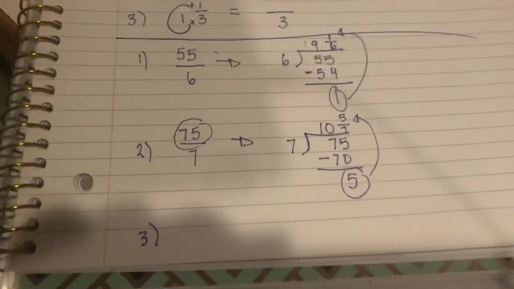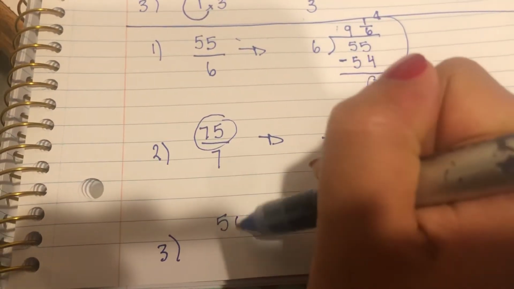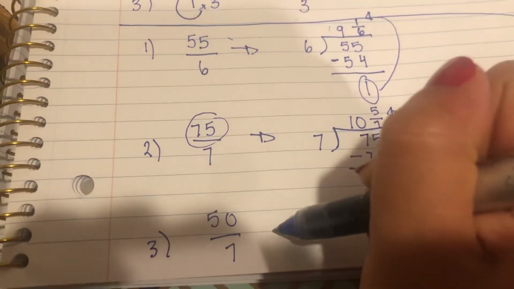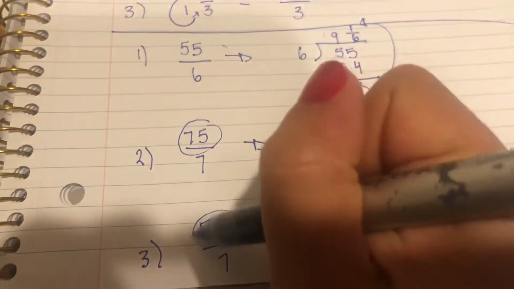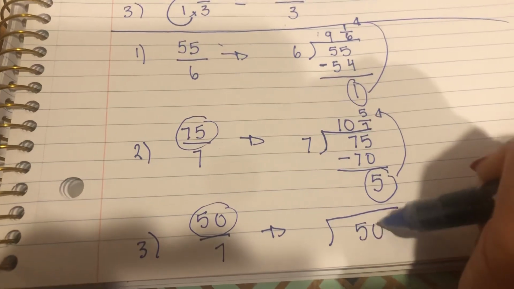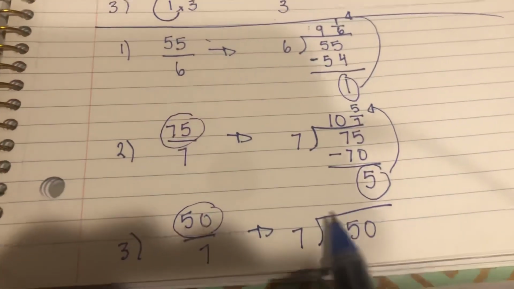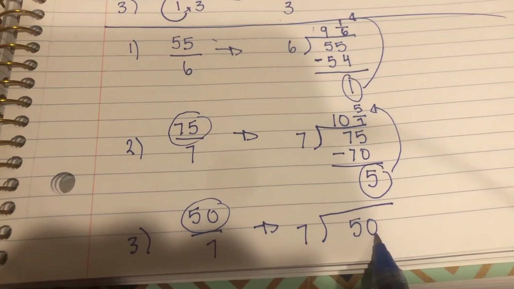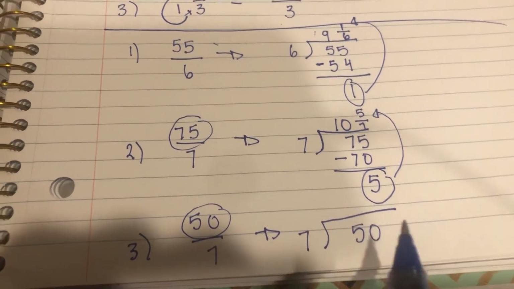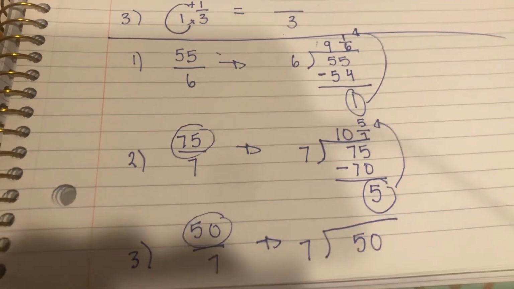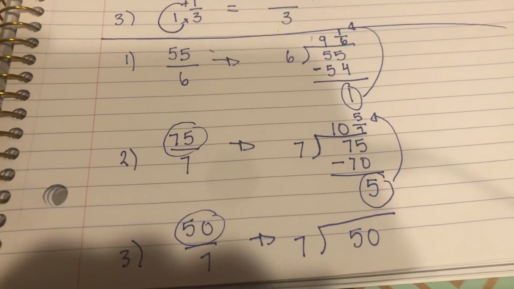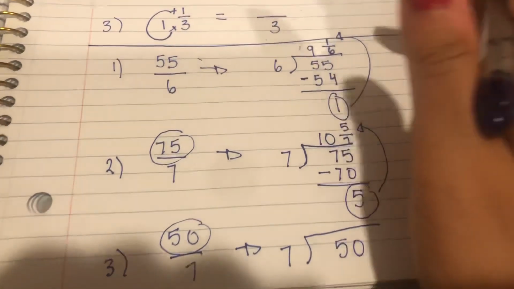Okay, so last one, for part 3, I'm just going to help you set it up. We have 50 over 7, and how you would set this up, again, is with long division. The numerator goes inside, the denominator is outside, and you figure out how many times 7 goes into 50. So you're going to try this on your own and see if you can figure it out. Once you're done, you're just going to upload the pages for each section on the digital notebook.